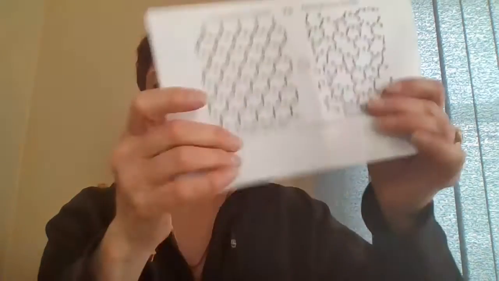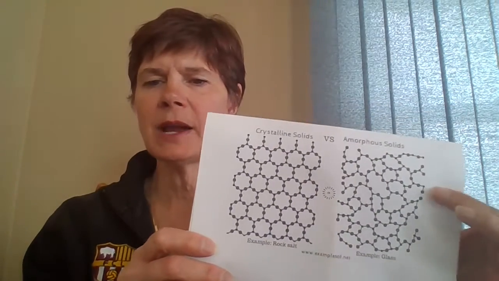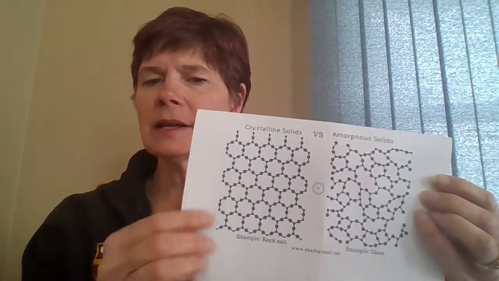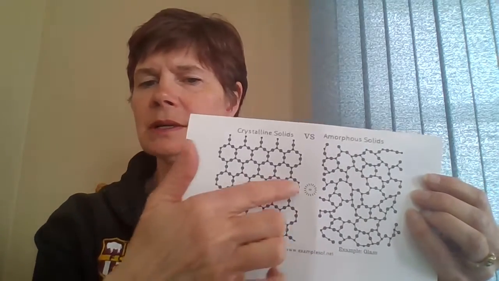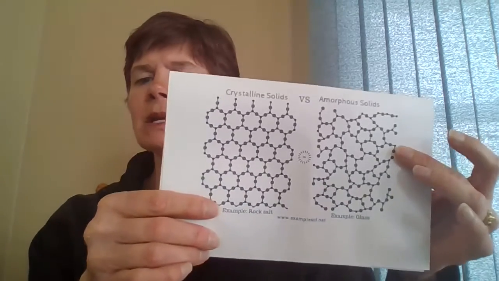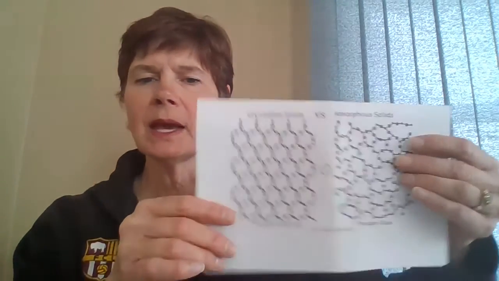Here's another way to consider that. If we look at that piece that I had earlier, on this side, we have the kind of irregular array as compared to this crystalline repeating pattern. So this irregular array, that would be an example of an amorphous type of solid. And the best example for that is glass.